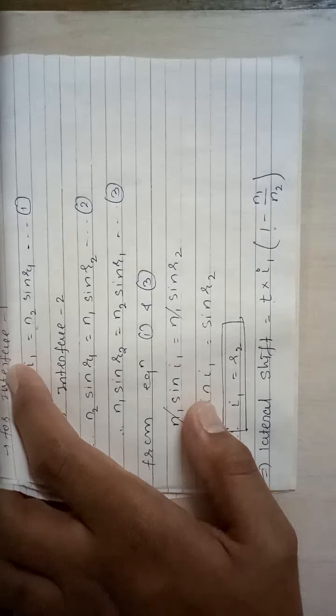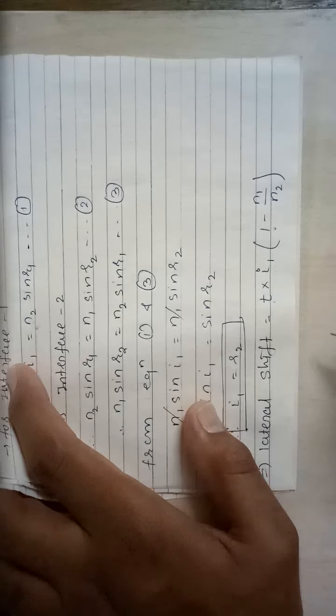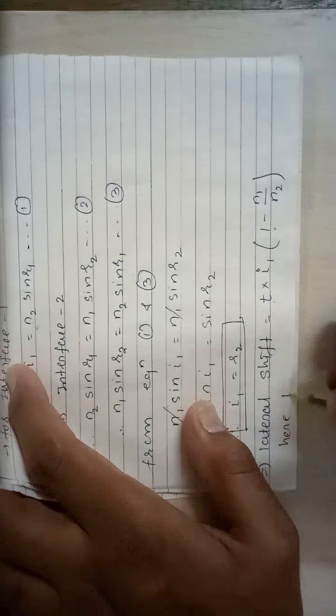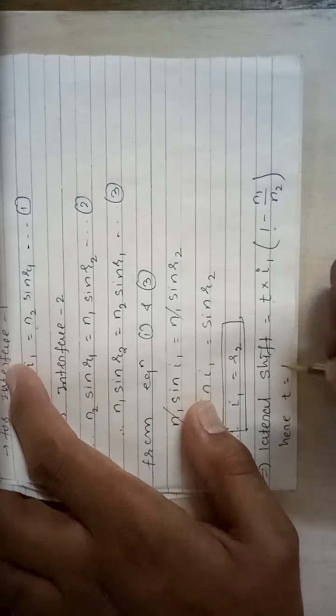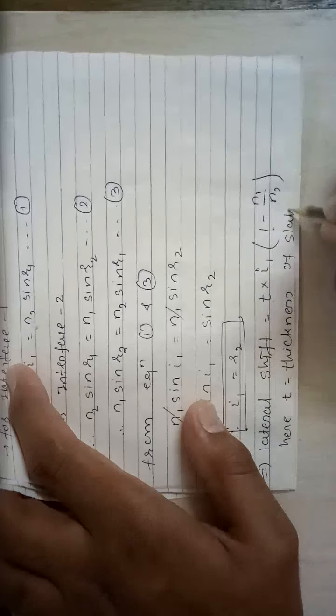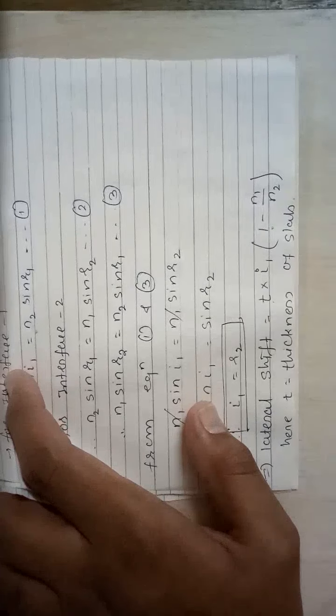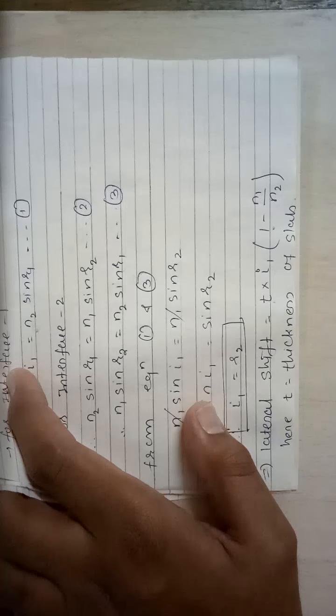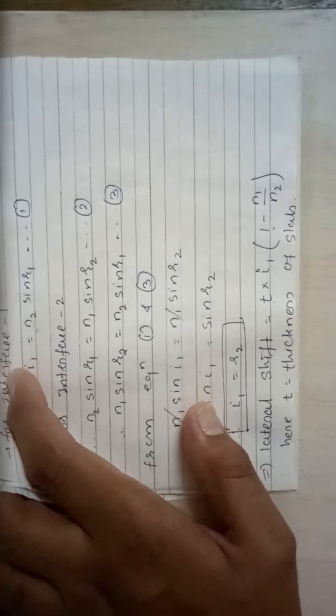I repeat, lateral shift is equal to T I1 into 1 minus N1 upon N2, where T is the thickness of the slab. Other data you already know: I1 is the incidence angle, N1 is the refractive index of the rarer medium, which is air, and N2 is the refractive index of the denser medium, which is glass.